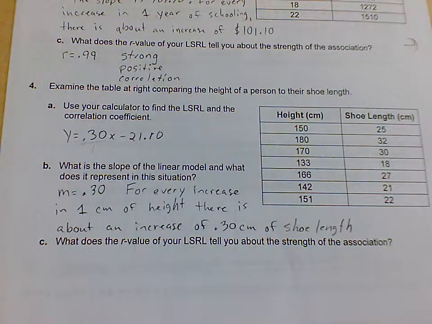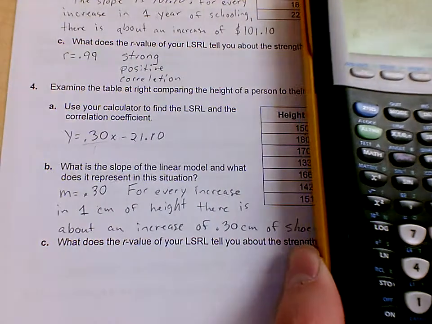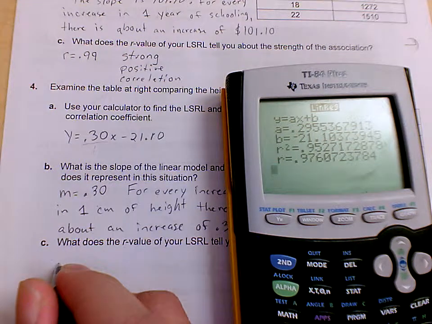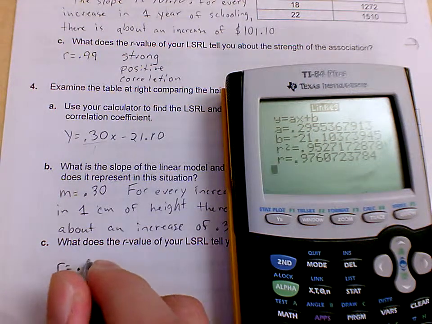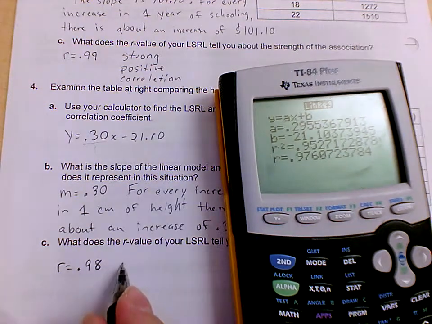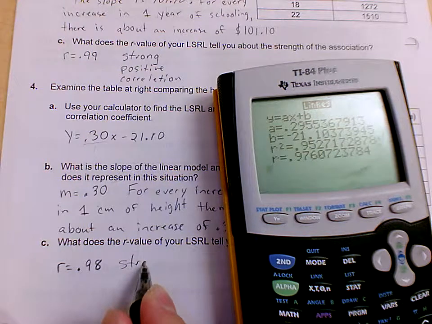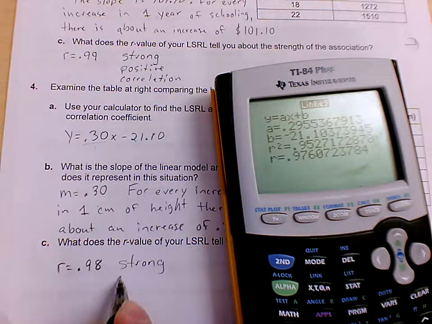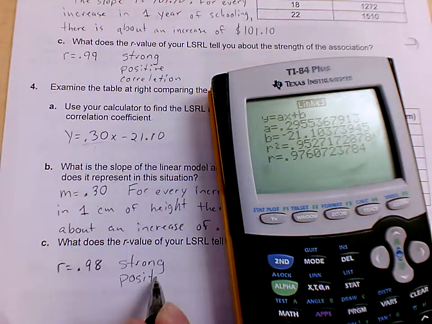What does the R value of your LSRL tell you about the strength of the association? So my R value is 0.976, which will round up to 0.98. And so this is going to say that it is a strong, since it's very close to 1. It is positive, since it's a positive number. It's a strong positive correlation.